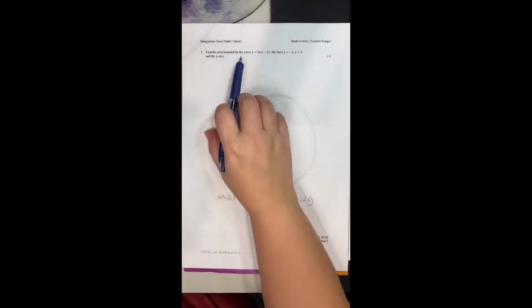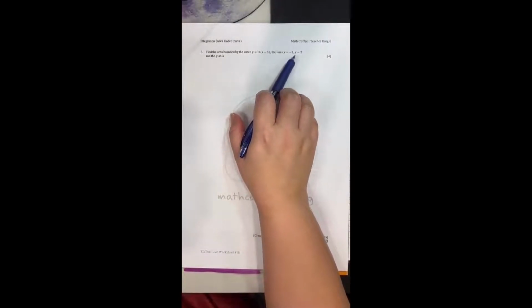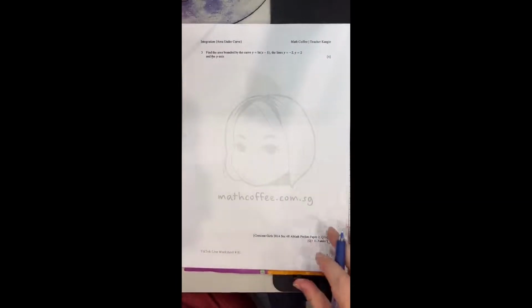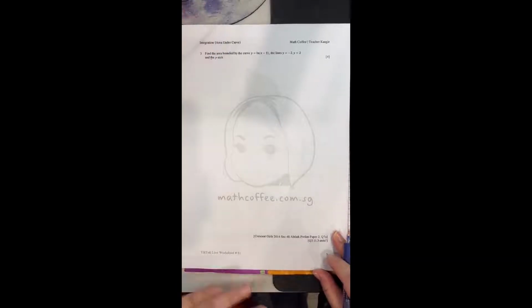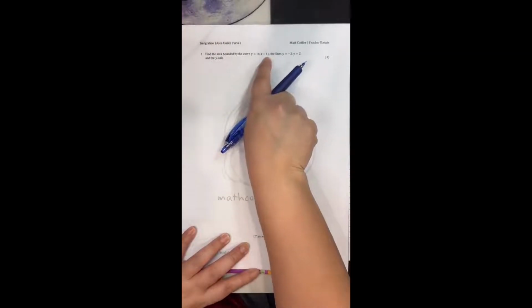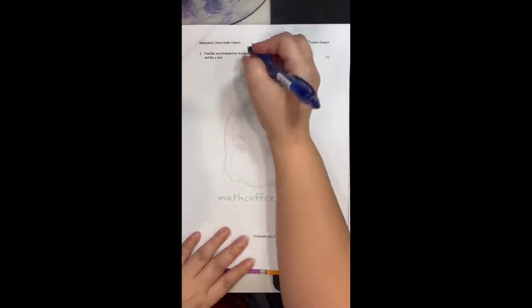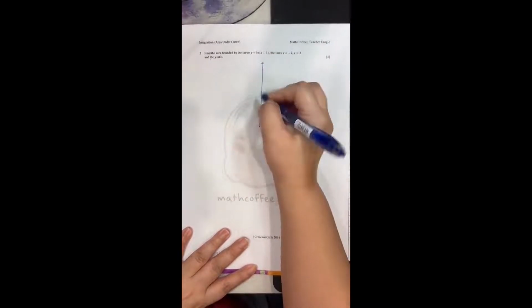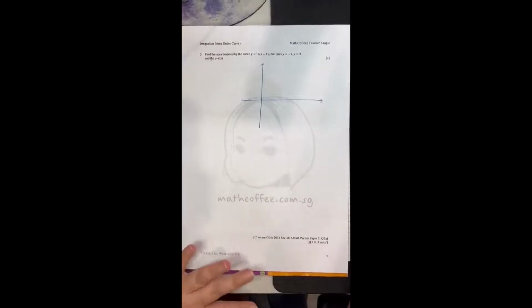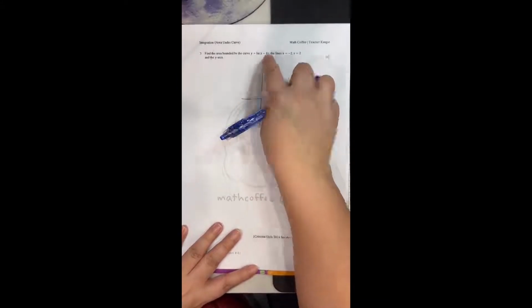Okay, question number 3. Find the area bounded by the curve and the line y equals to blah blah blah and the y-axis. So this one has no diagram, so you need to know how to plot your own graph. So how do you plot y equals ln of x minus 1?